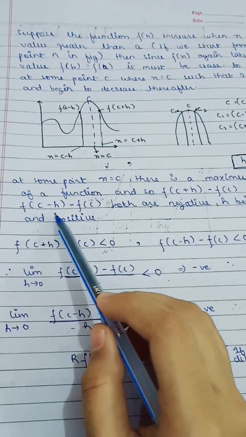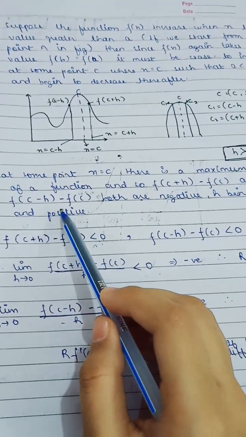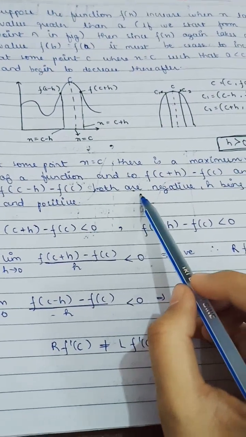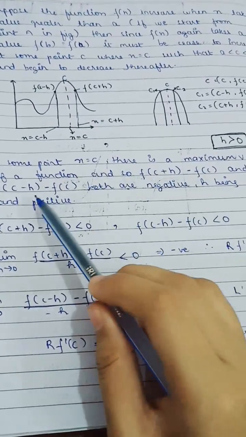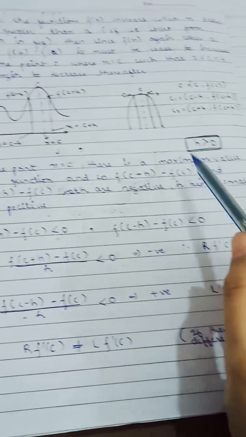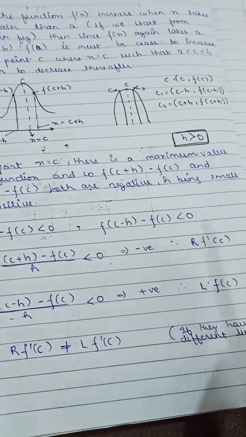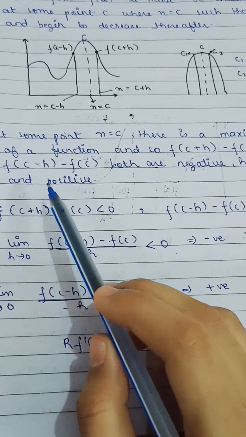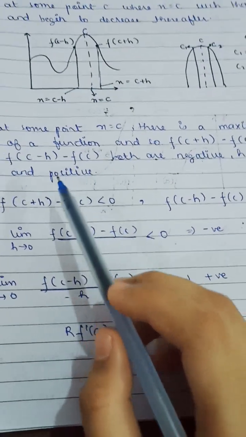and f(c-h) minus f(c) will be smaller than f(c), and hence both will have negative value, h being small and positive. H being small and positive means h greater than 0. And we also know that if we reduce a smaller number from a larger number, we get a negative value.